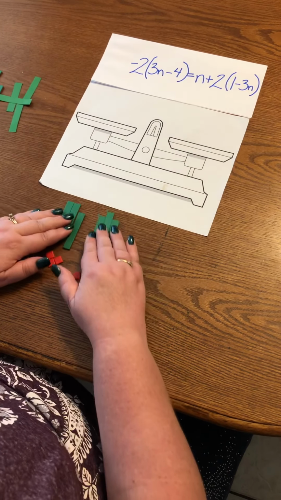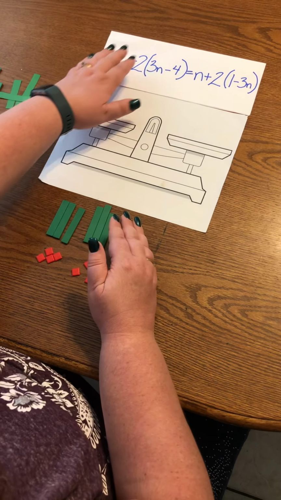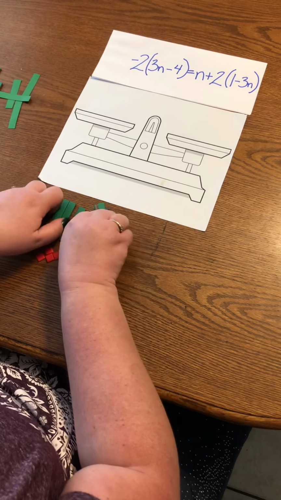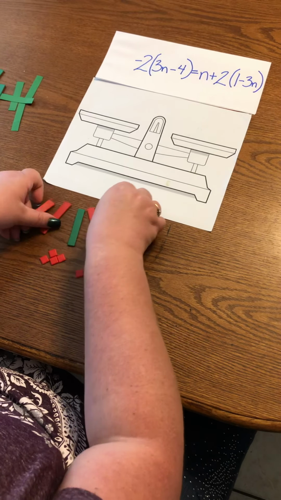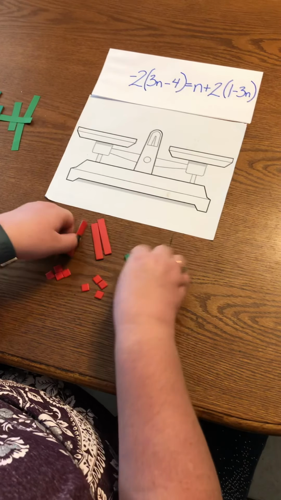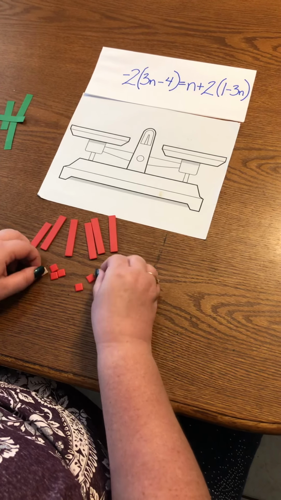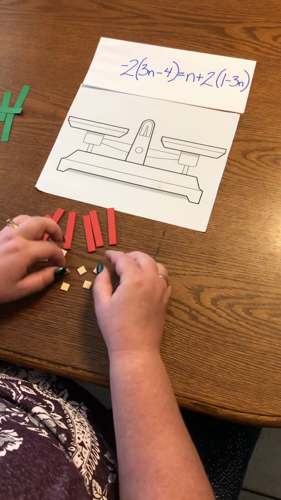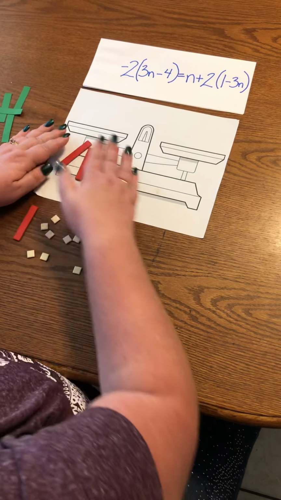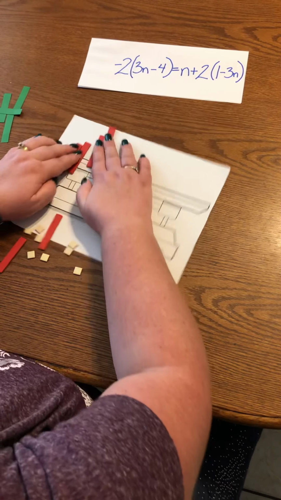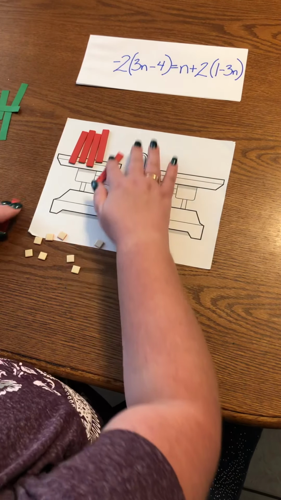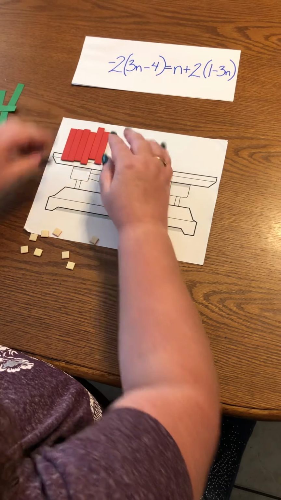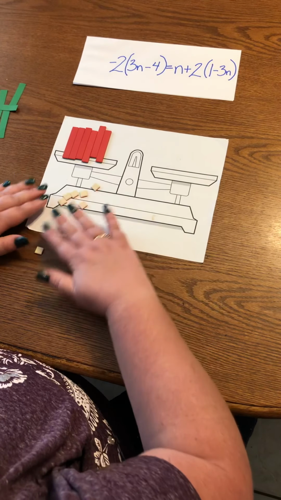That negative sign means the opposite of 2 groups of 3n minus 4. So I'm going to flip these all over, and put that up on this side of our balance scale. That's what this side of our equation would look like if we work that out.